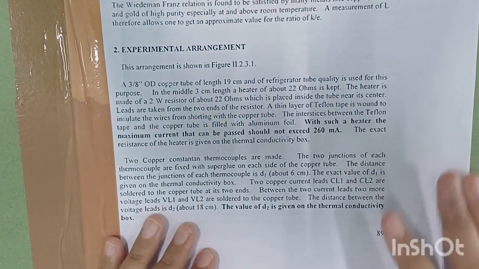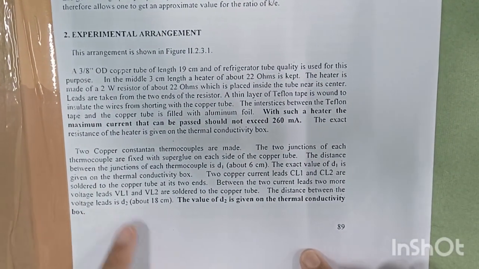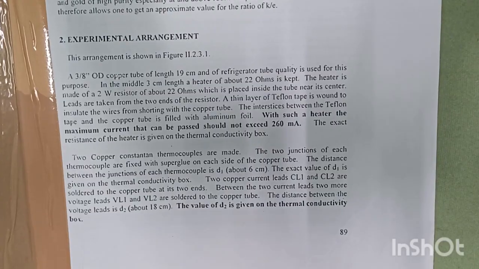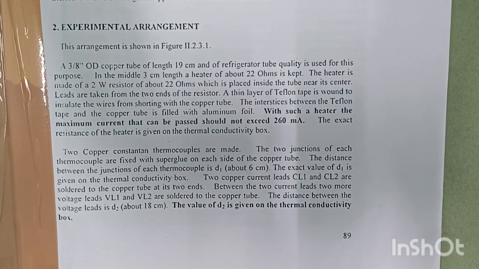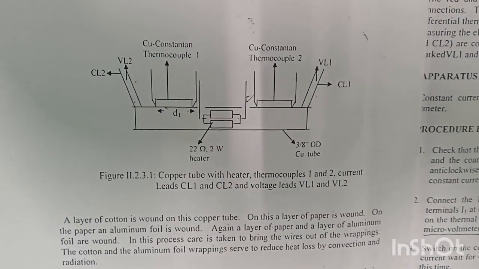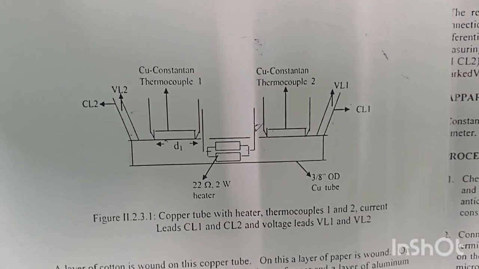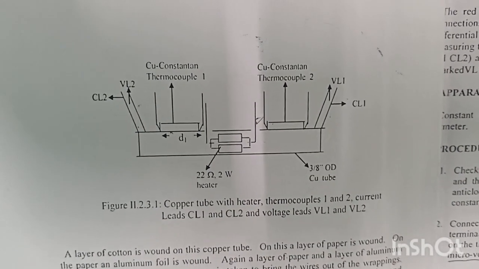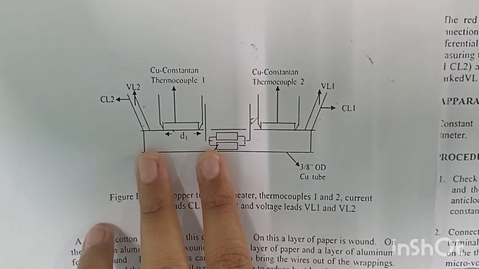So we will look into how the instrument is built. Here we will be using two thermocouples, and they have been junctioned to a copper tube of 19 centimeters, and I will be showing the image. Here two copper constantan thermocouples are made. Two junctions of each thermocouple are fixed with super glue on each side of the copper tube. The distance between the junctions is taken to be D1.